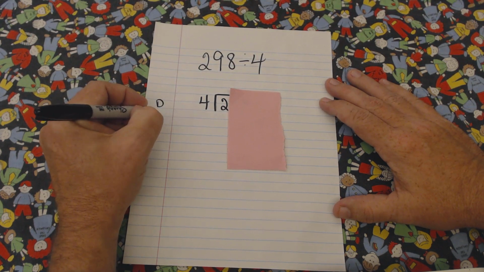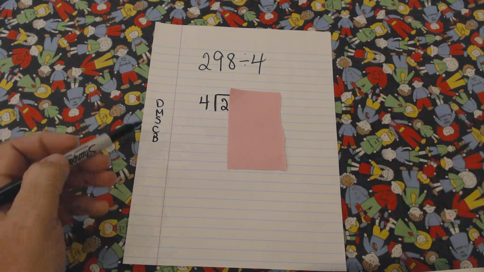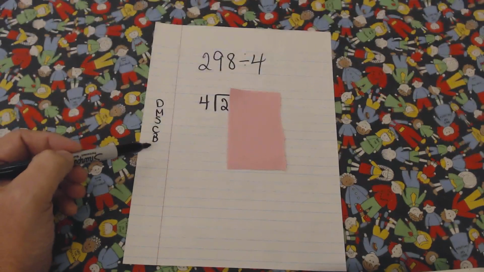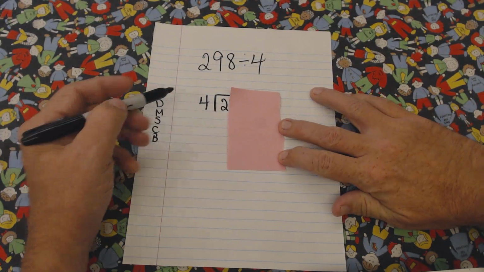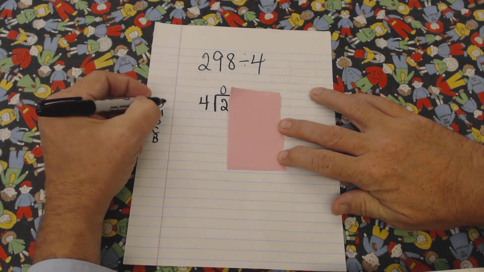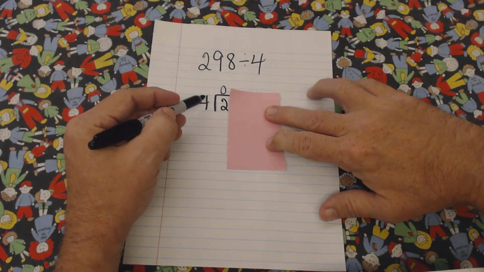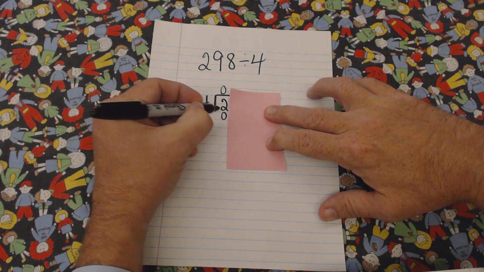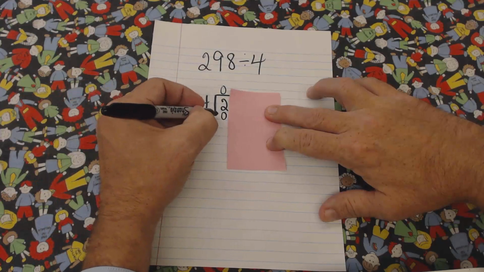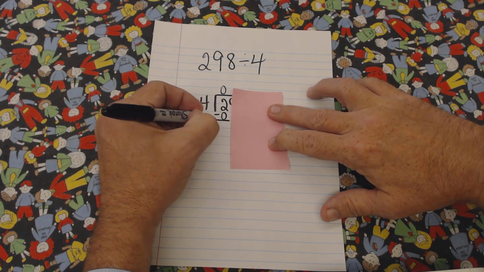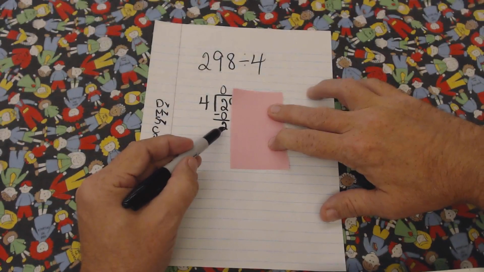Remember, our formula is, does McDonald's serve cheeseburgers? And boys and girls often write the steps right beside the problem like this. So first we divide. How many 4s are in 2? 0. There's our division. Then we multiply. 0 times 4 is 0, and we write that right below the number we're working with. Then we subtract. 2 minus 0 is 2. We check.